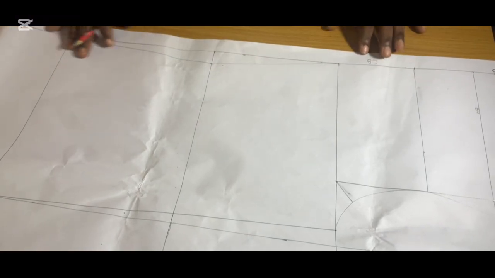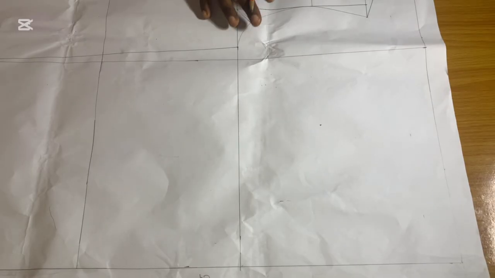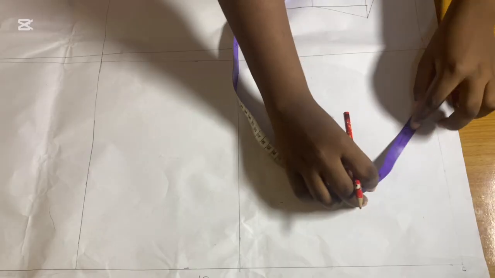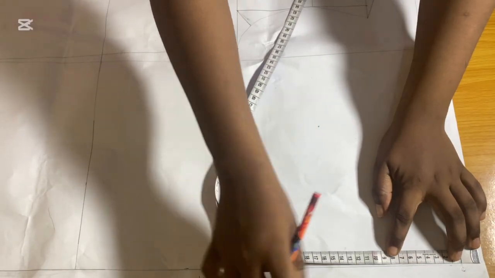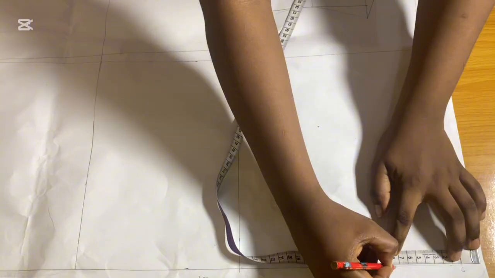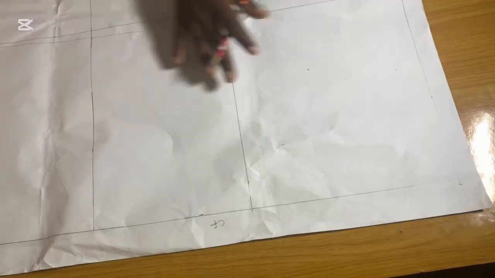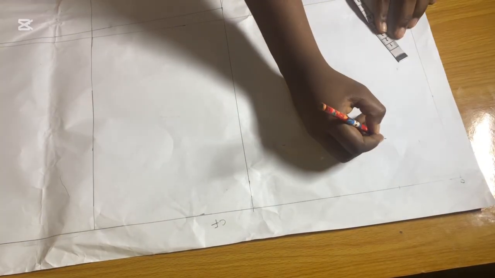Okay? So now let's draft the front bodice. The front pattern is going to start from the top line. The top line is going to be our point O, which is what I've written here. From point O, I will mark my neck depth, which is 7.5. For someone that is bigger, you can use 8 or 8.5. The next thing is to mark the neck width, which is 7.5.